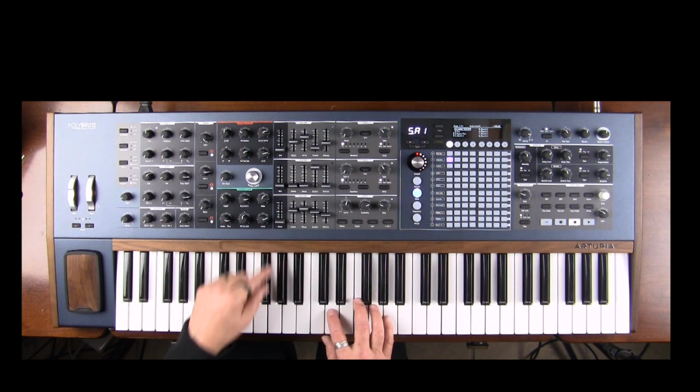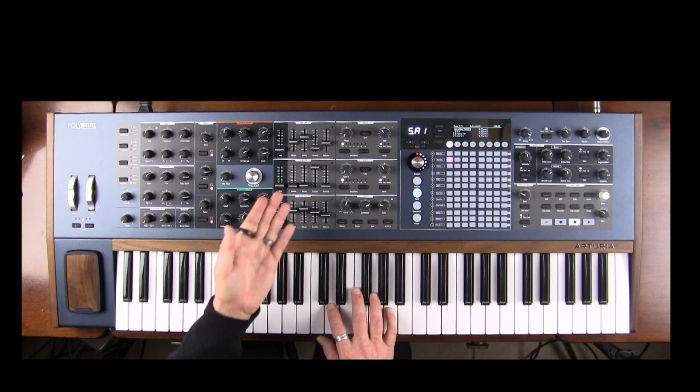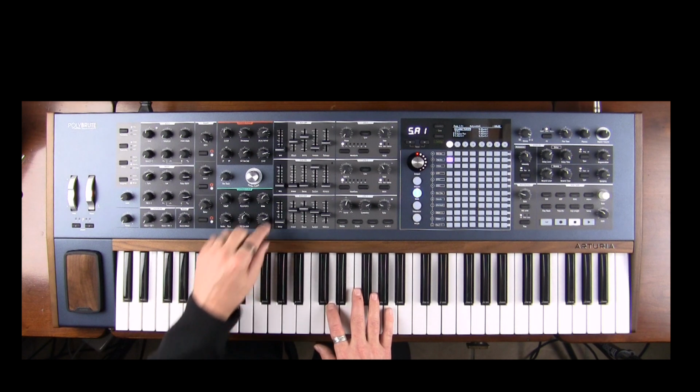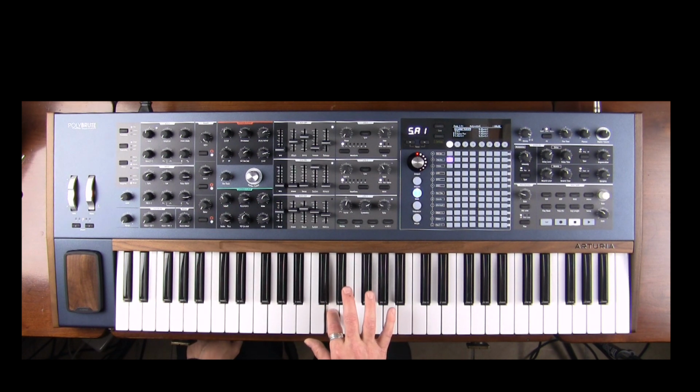Okay, keep in mind we do have a delay on this. So this envelope acts just like the other envelopes. And we do have a delay, so we can turn that up. We can turn it way up. So you can have quite a delay if you'd like one.